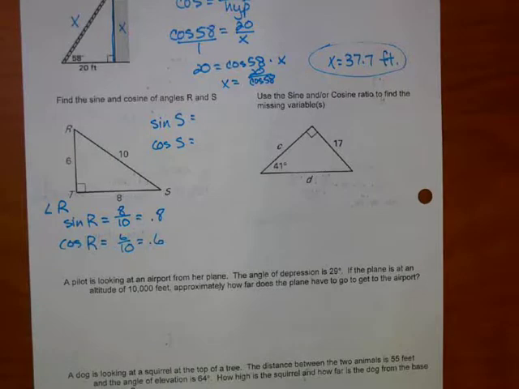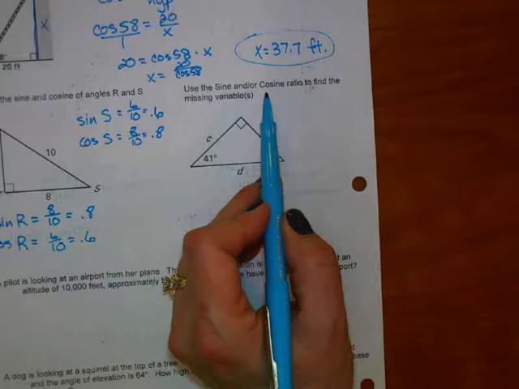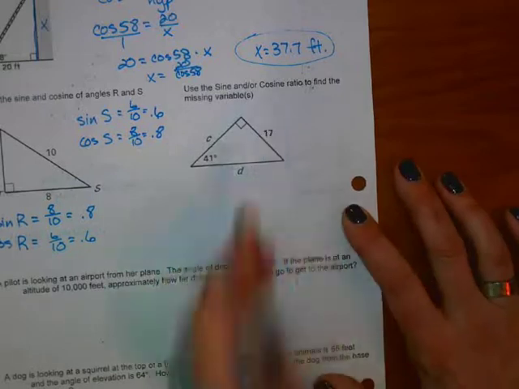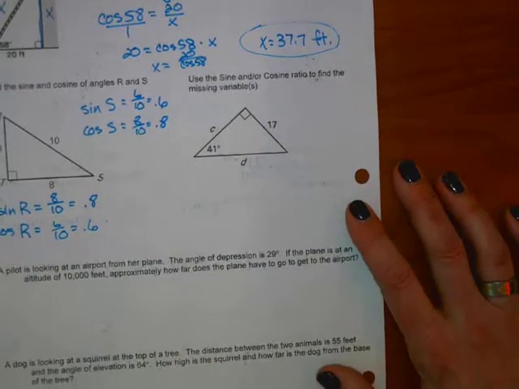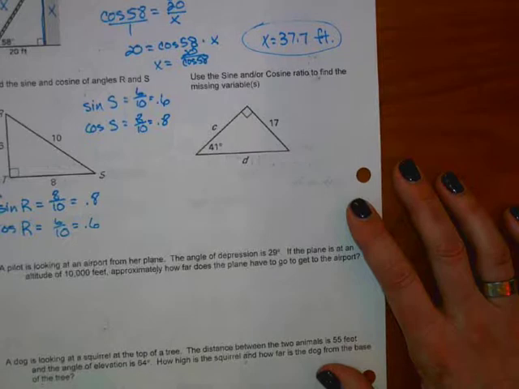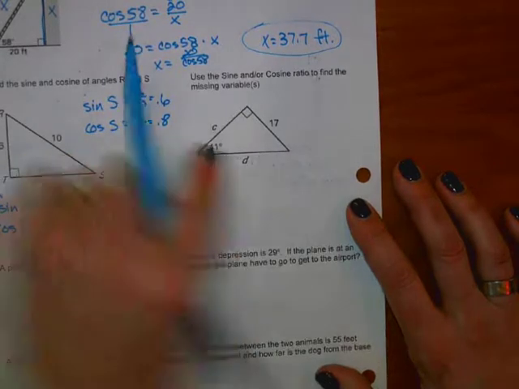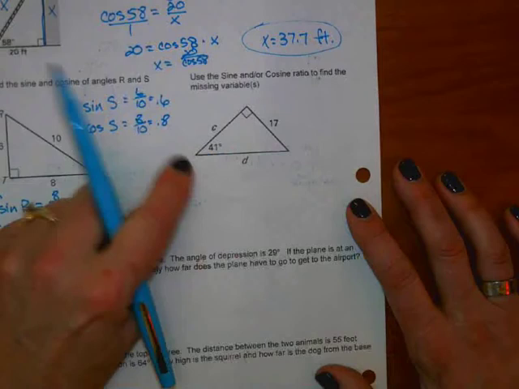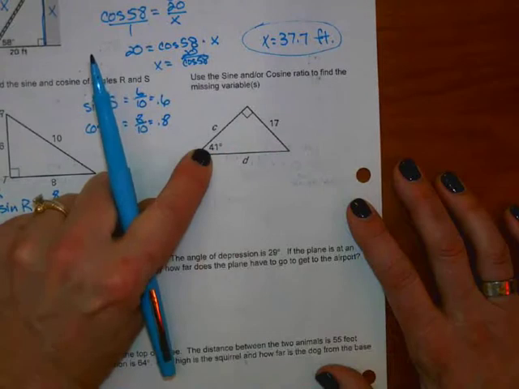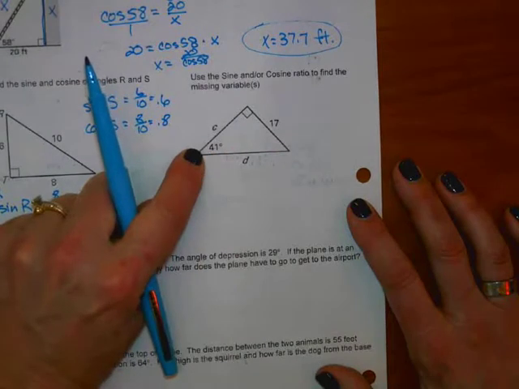Now to find the missing variable. So we can do different things. We do know this angle. We could figure out that angle if we had to, but we don't need to. We can just go with 41 here. What do you want to do first? SOH or CAH? Do what you want first. I don't care. We'll get the same answer.